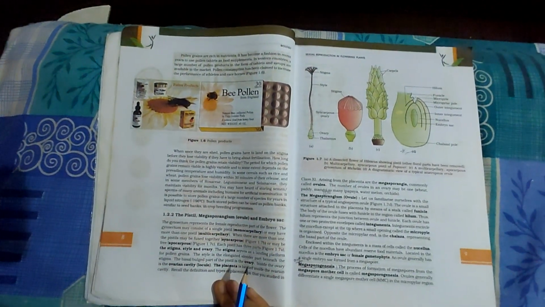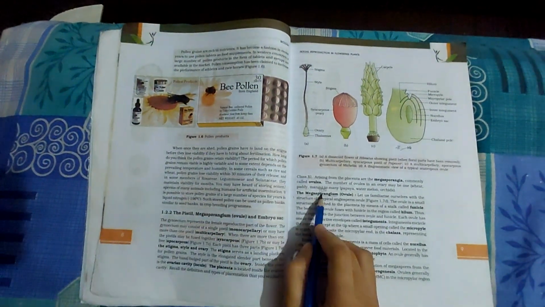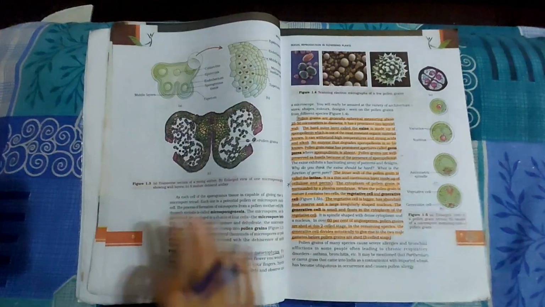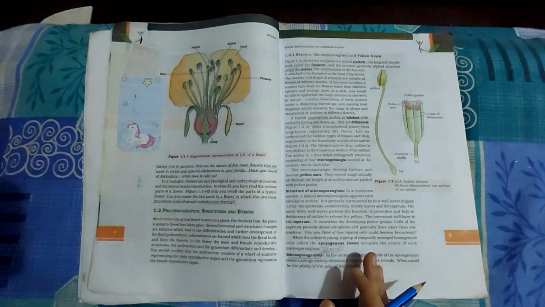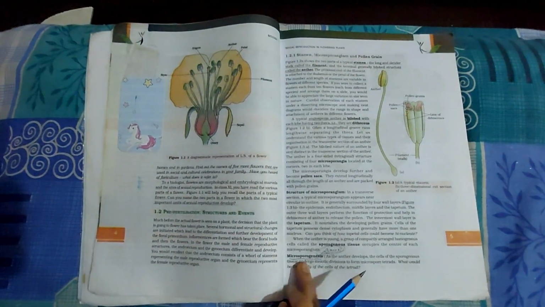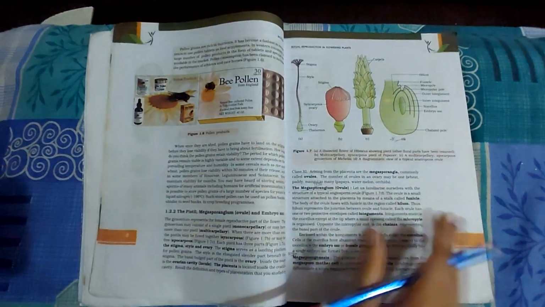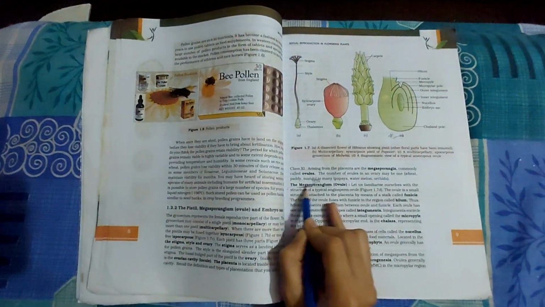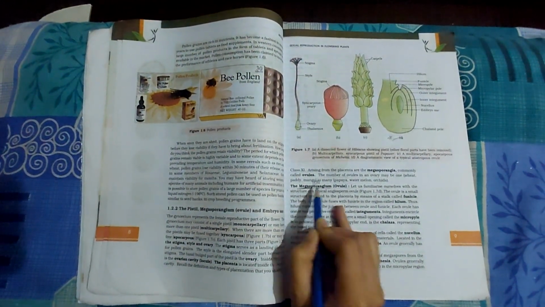Then comes the most important point: don't confuse between megasporangium and microsporangium. Both are very much different, in which microsporangium is male and, in the name only you can define, mega means female, that is ovule.